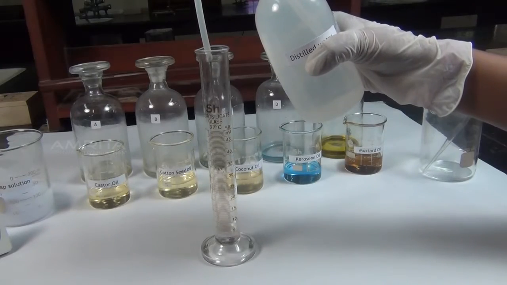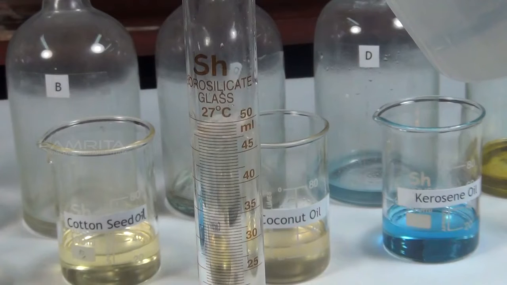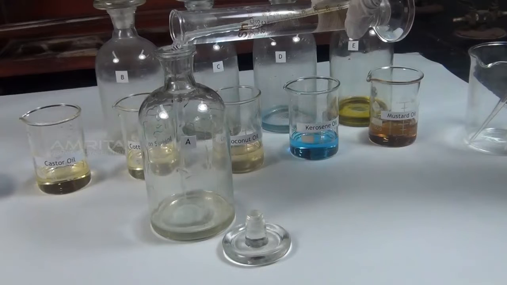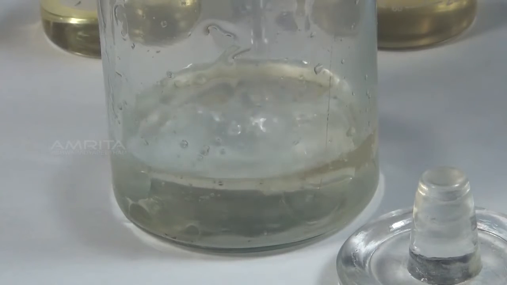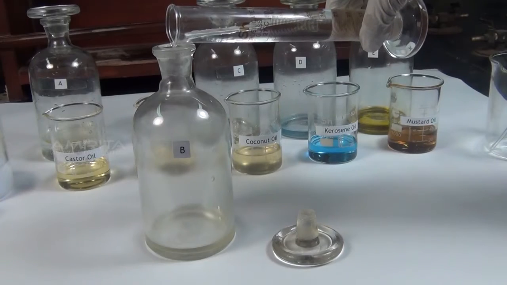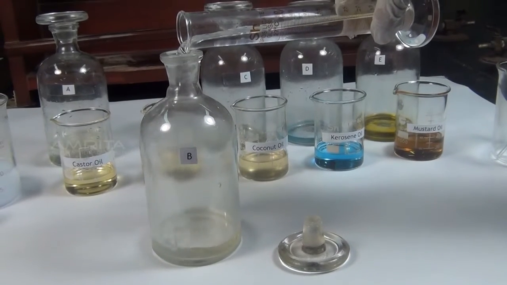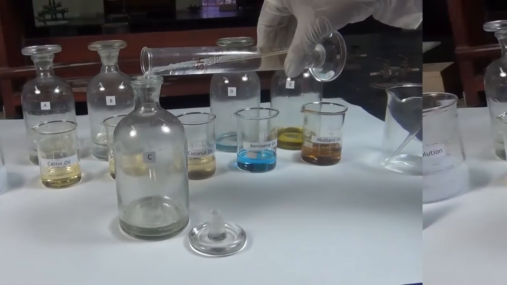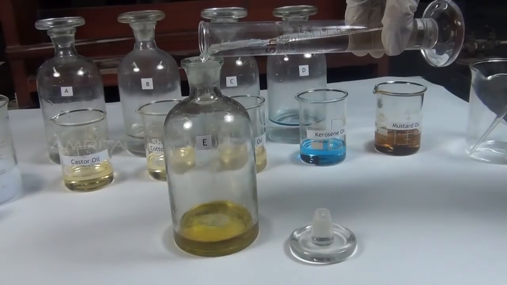Now, measure 50 milliliters of distilled water in another measuring cylinder. Add it into bottle A containing castor oil. Similarly, add 50 milliliters of distilled water to the remaining bottles B, C, D and E.